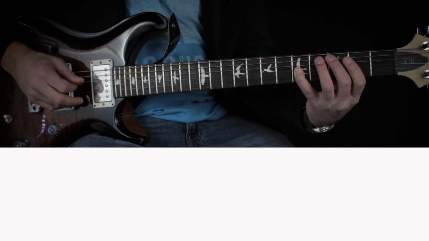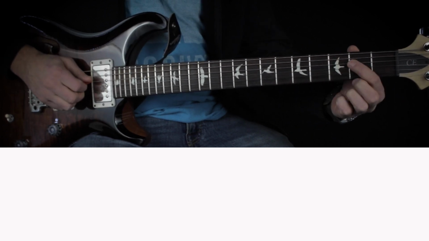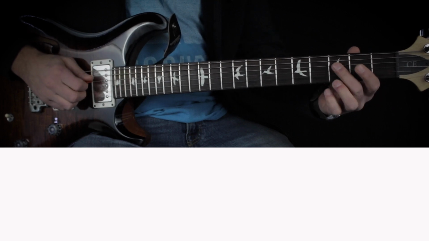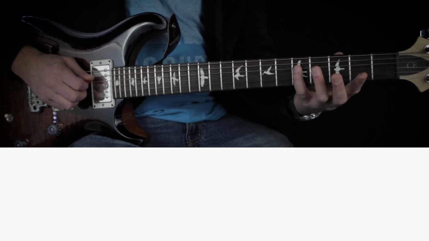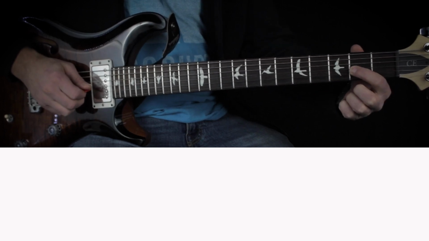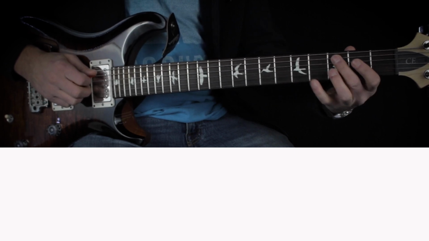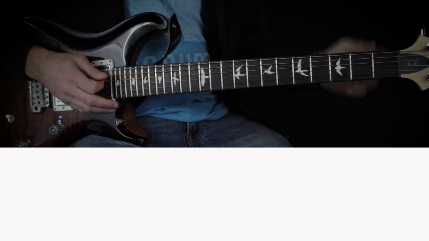It's the same as the first one. So you could say that D is the 2nd of C, E is the 3rd of C, F is the 4th of C, G is the 5th of C, A is the 6th of C, B is the major 7th of C, and then C is the octave.